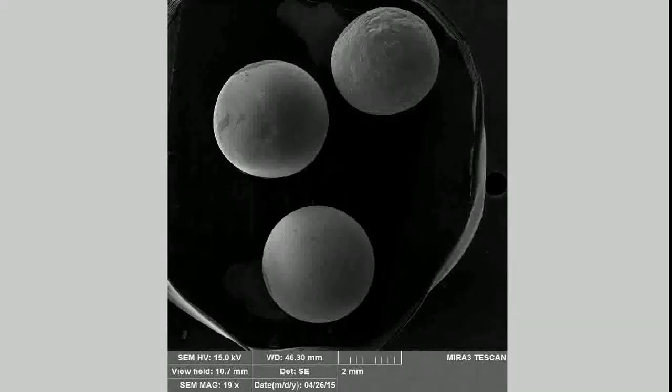And the reason I used copper is that there are research studies showing the antimicrobial activity of nano-sized copper particles. So this is the main reason why I used copper for coating these particles.